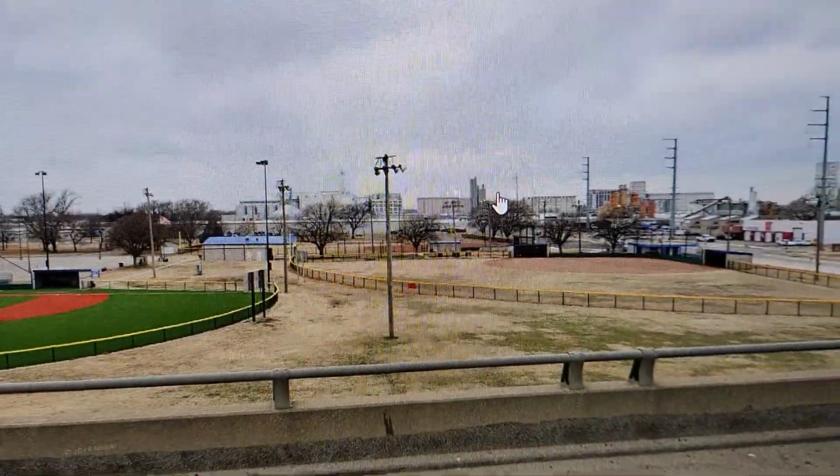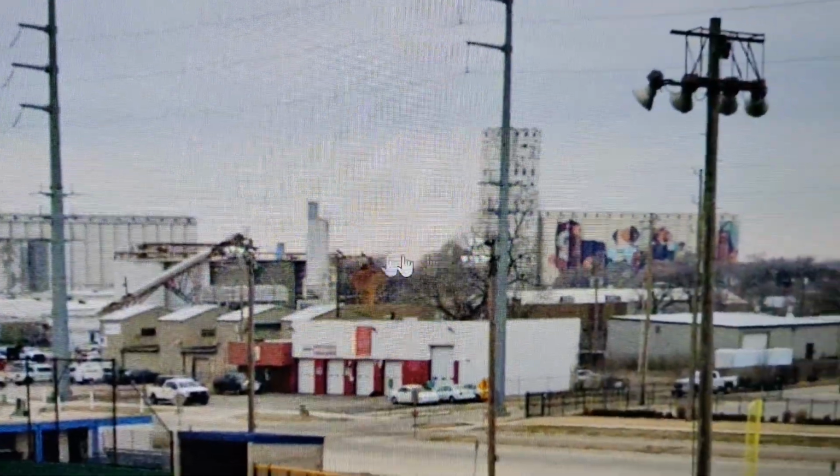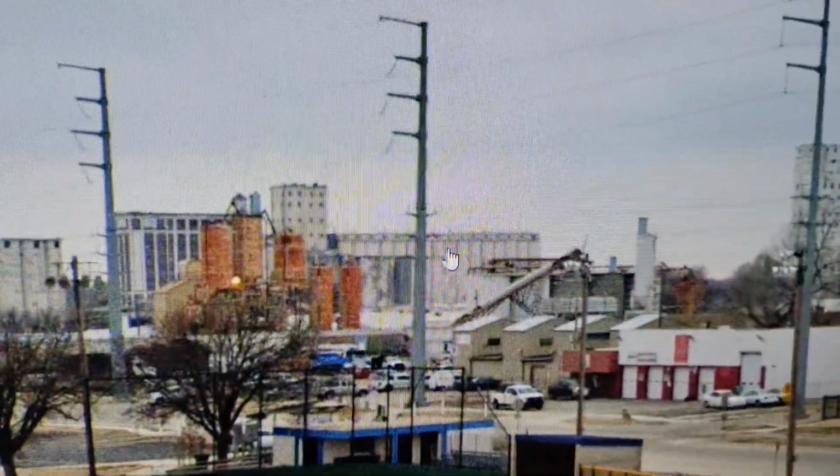There we go. Now you can see all kinds of elevators. Some of these elevators are still in commission. I couldn't tell you exactly which ones without driving by them. And so you can see why I would have so many elevators on my layout, because they're a key part of Wichita industry.